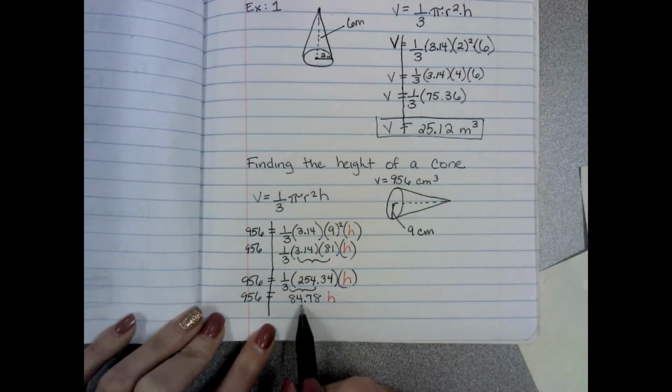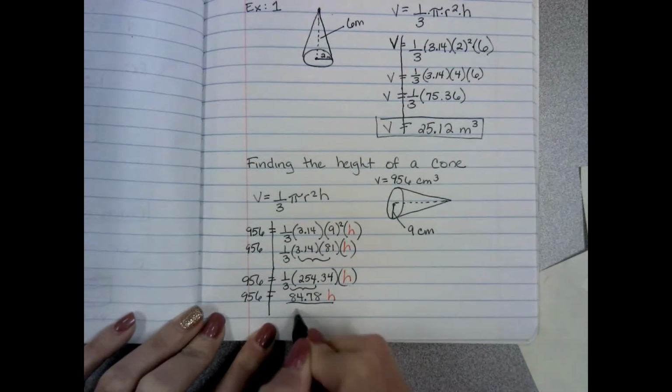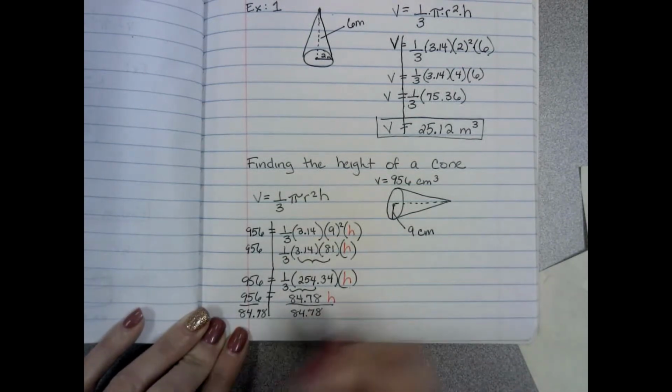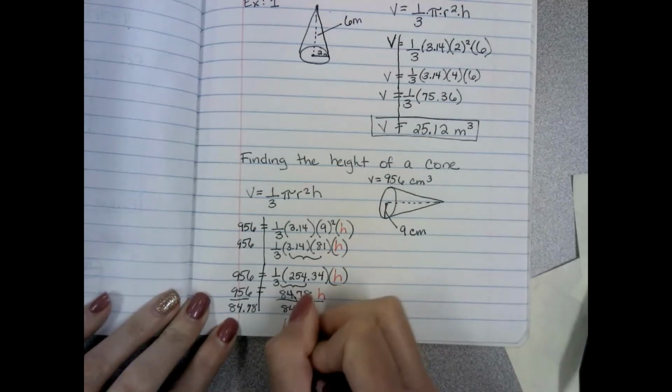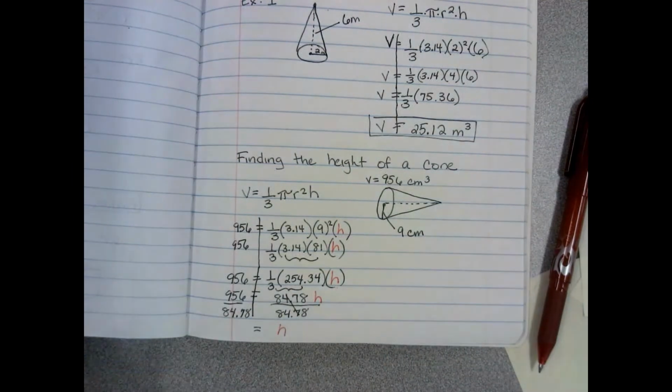H is being multiplied by 84.78. The opposite of multiplying is to divide. And I'll be left with h on this side. 11.27.